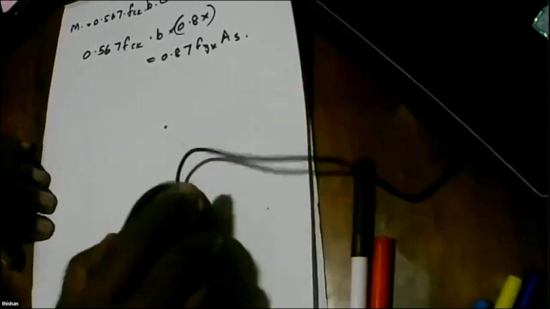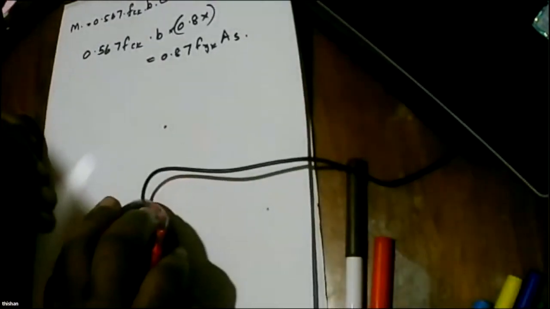So now, because we have a good understanding of how these equations are coming, let's look at the note. I'm going to share the note.